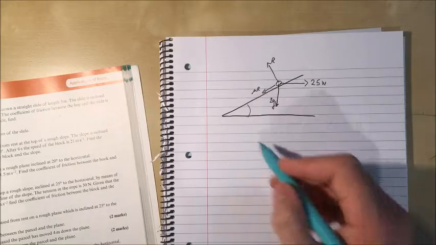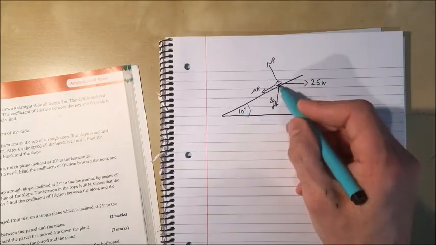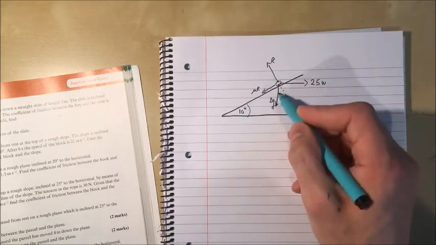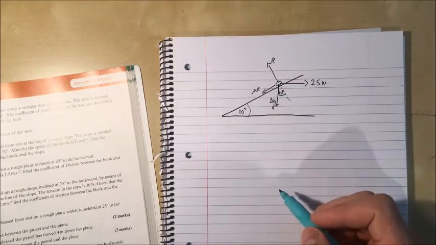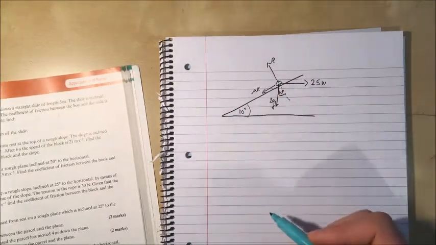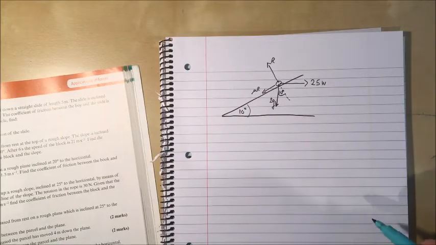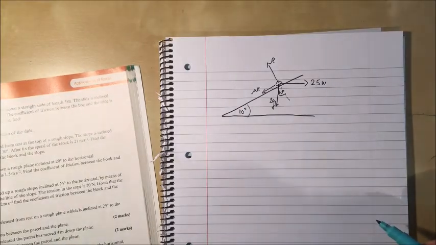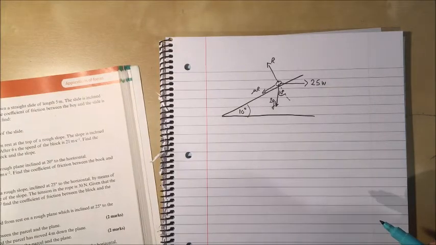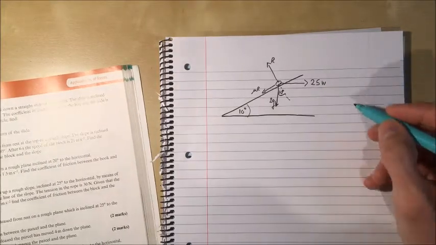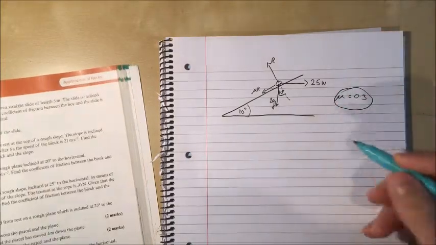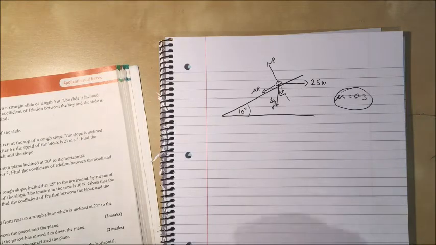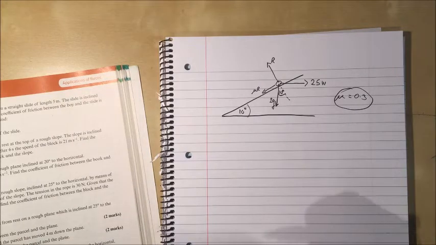The plane is inclined to the horizontal at an angle of 10 degrees. As in previous questions, I've not made any effort to make my 10 degrees look like 10 degrees. I've just drawn it about this big, so there's room on the diagram for everything. If you prefer your angles to be closer to the angle they're supposed to be, then you can draw your diagrams that way. Given the coefficient of friction between the box and the plane is 0.3, so they give us mu, they're not asking us to find it, but they could be asking us to find it, it doesn't really matter. They want the acceleration of the box.